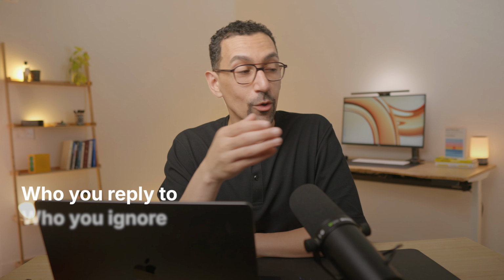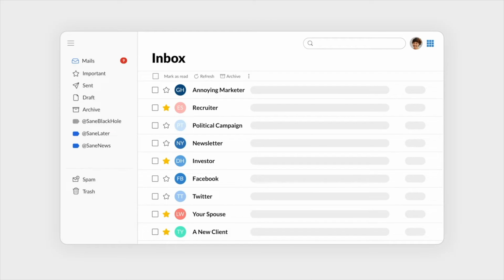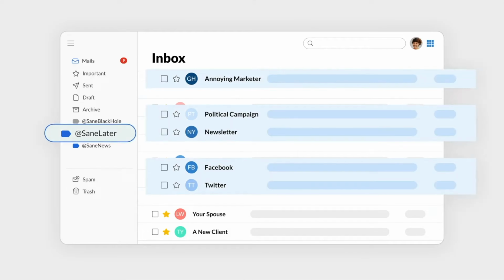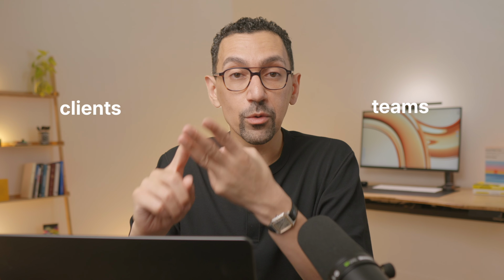Now, let's cover some of my favorite features. First, there's SaneLater. SaneBox will watch how you interact with your email, who you reply to, who you ignore, and what you archive without opening, and moves everything unimportant into a folder called SaneLater. And that means your inbox becomes a short list of emails from real people. Whether it's clients, your teams, actual humans, everything else waits until you choose to deal with it.